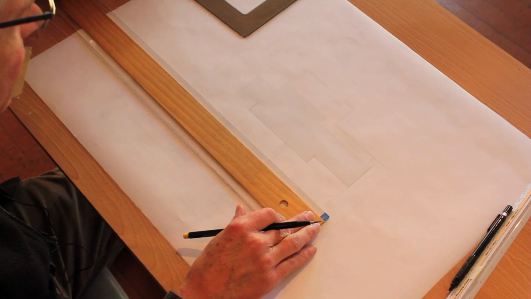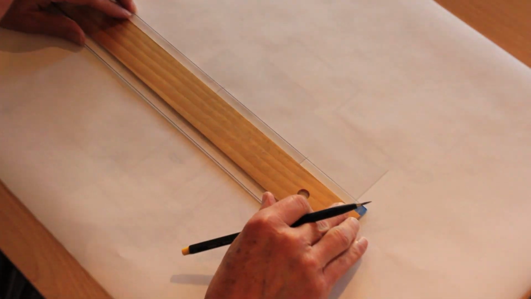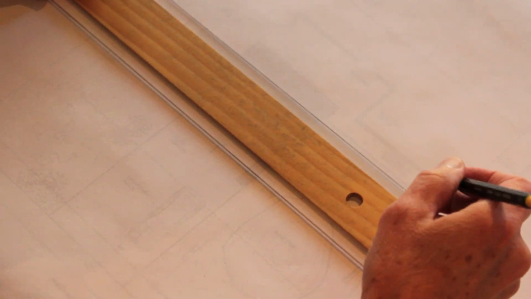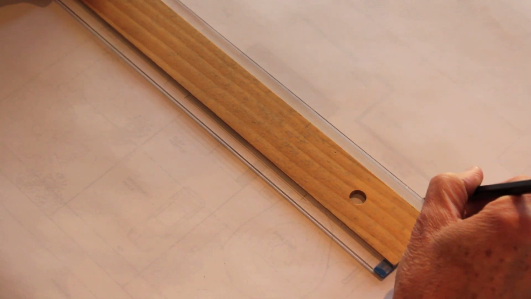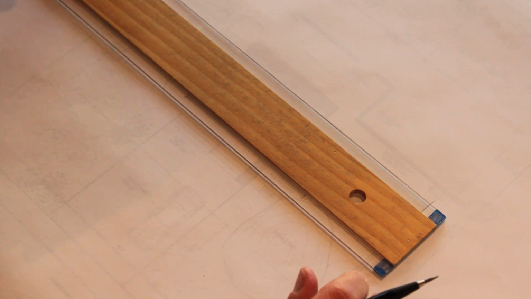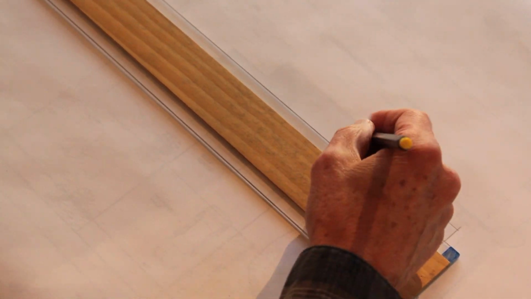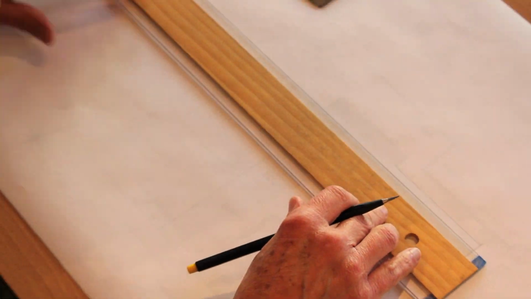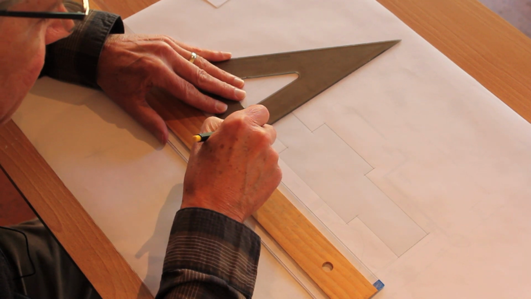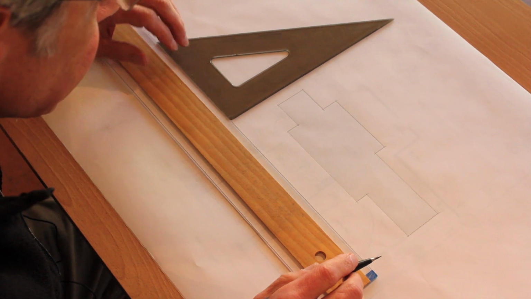When you start to draw this, you might want to draw your lines lightly at first so that you don't have a lot of erasing to do if you happen to put the line in the wrong spot. Notice how when I move my T-square, I'm holding on to it so that it doesn't bend down as I'm drawing. It doesn't go out of square. Don't worry about whether your lines meet at the corners or not. It's actually better if they go past the corners.